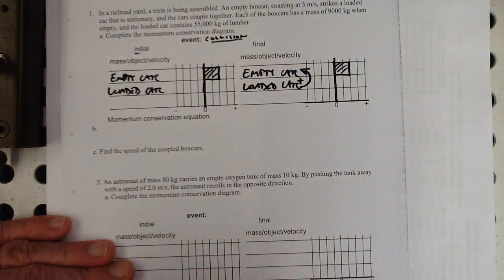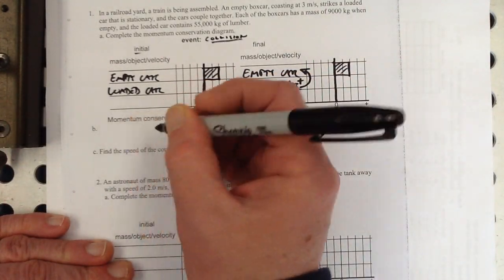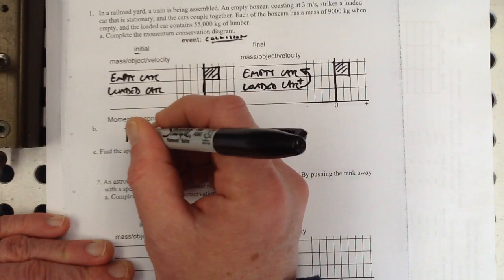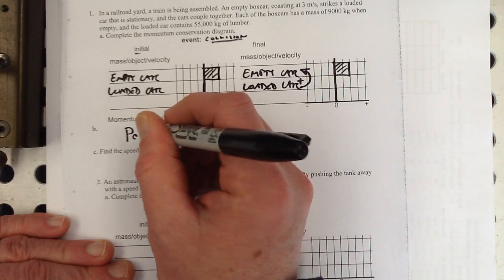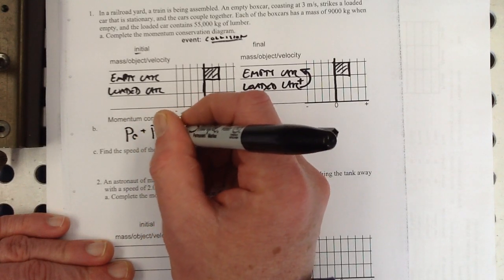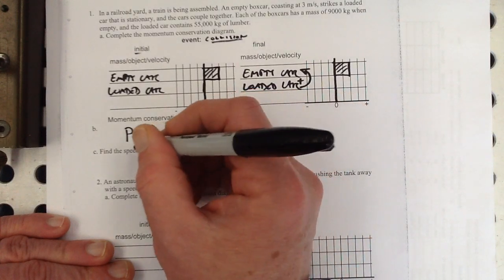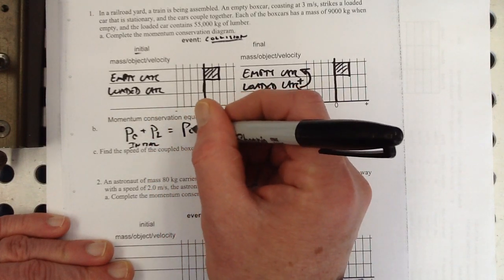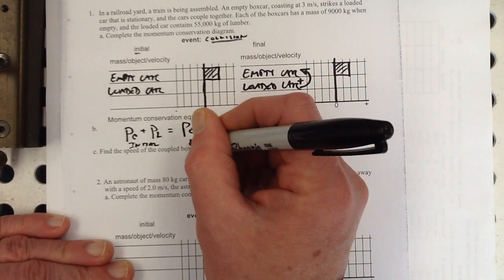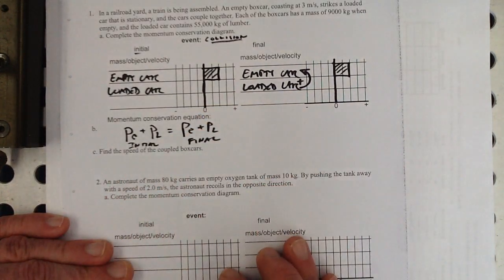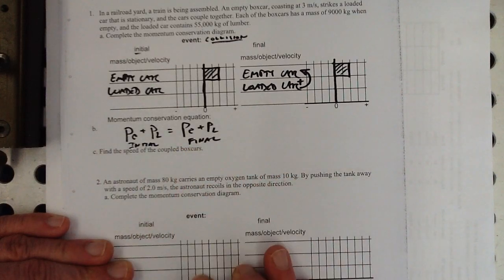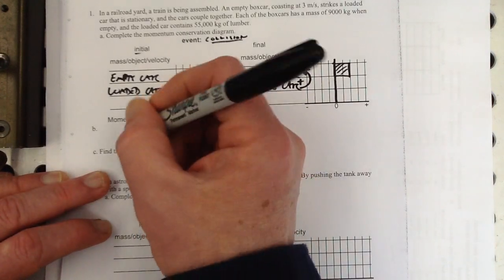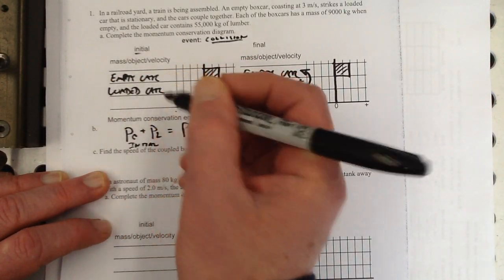So momentum conservation equation. I'm just going to do like this. The initial momentum of the empty one plus the initial momentum of the loaded one equals the final momentum of each one. There's different ways you can write that. You can put more subscripts on there. I'm just going to make this my initial side, my final side. Okay, and then I'm going to start filling stuff in. That's the initial mass times the initial velocity of the empty car.